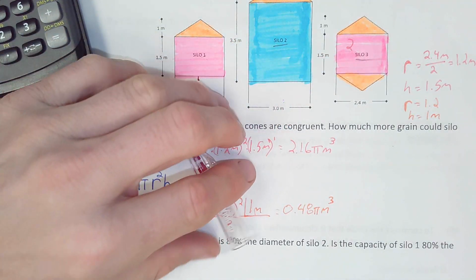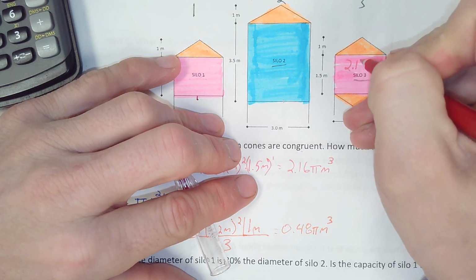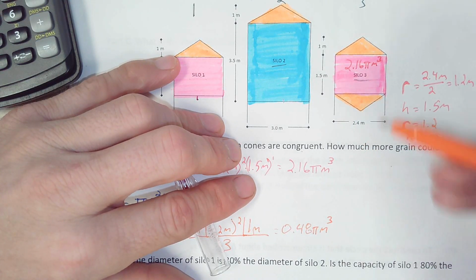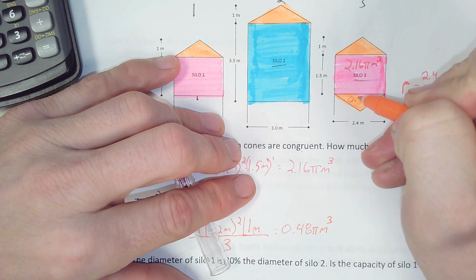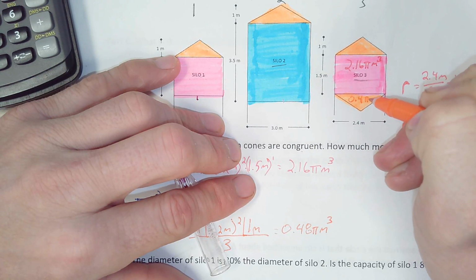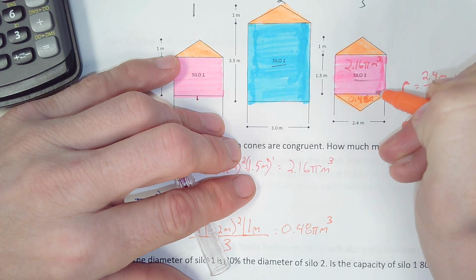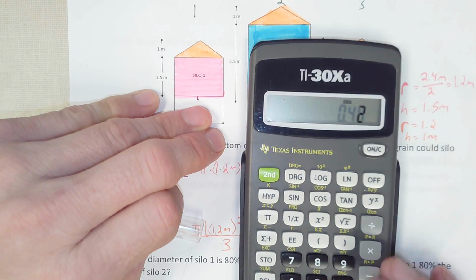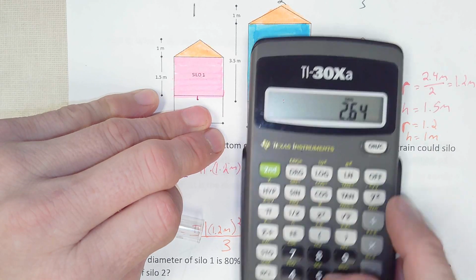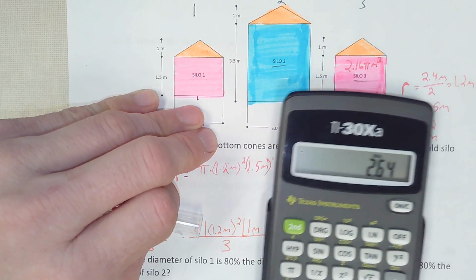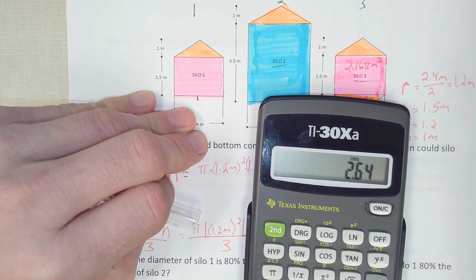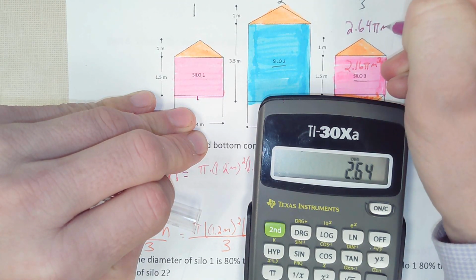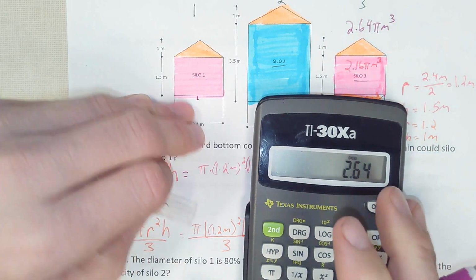Okay, so this holds 2.16 pi meters cubed, plus the 0.48 pi meters cubed, for a grand total of 2.64 pi meters cubed in number 3.